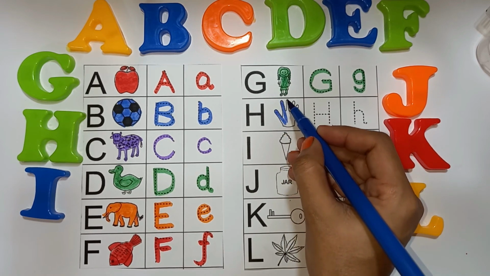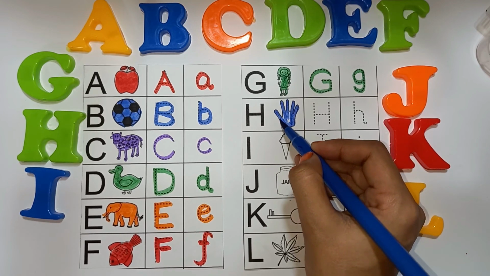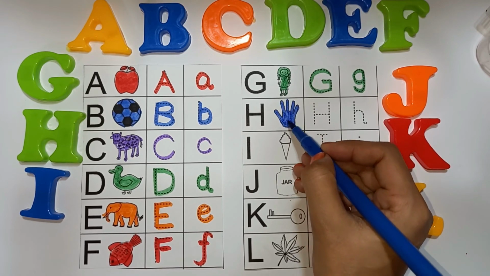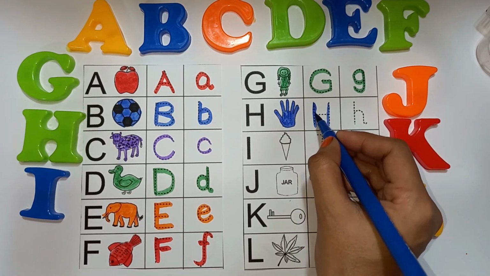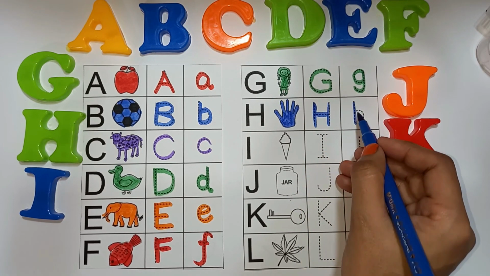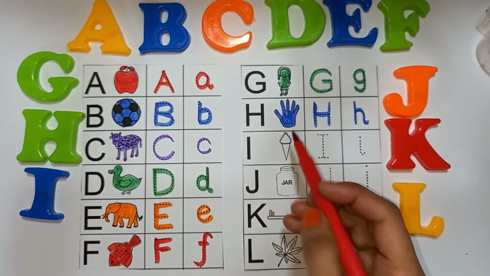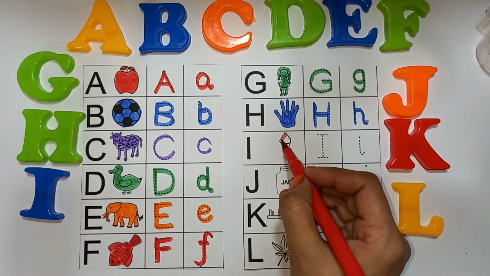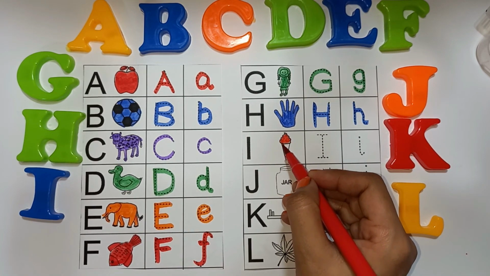H. H is for hand. H is for hand. Capital H, small h. H is for hand. Red color.